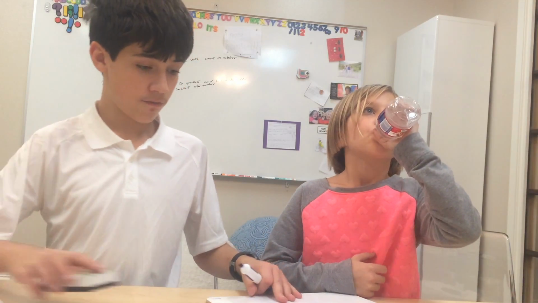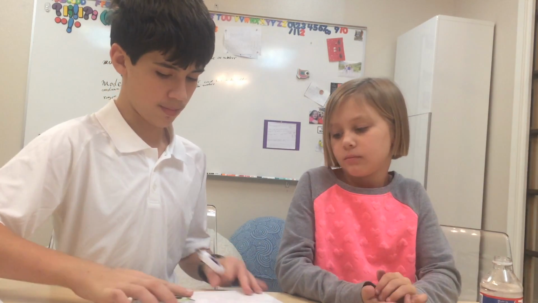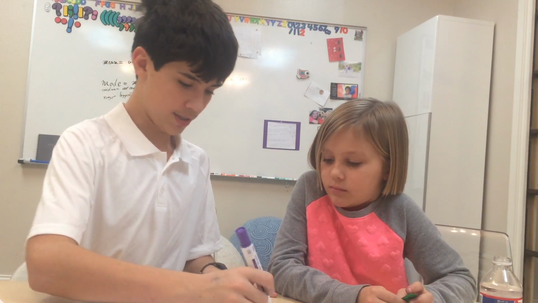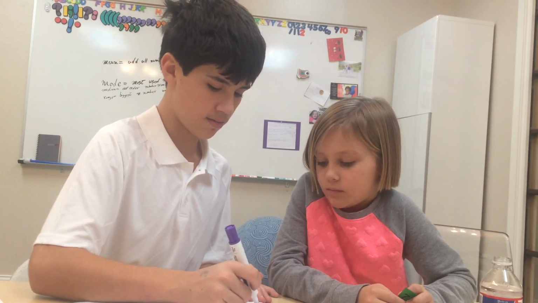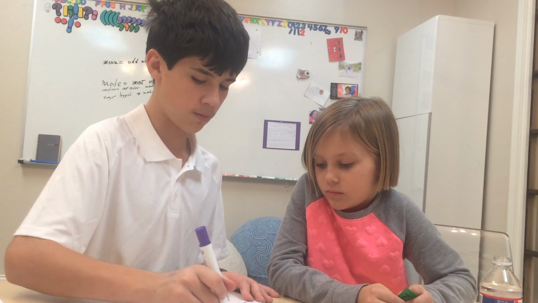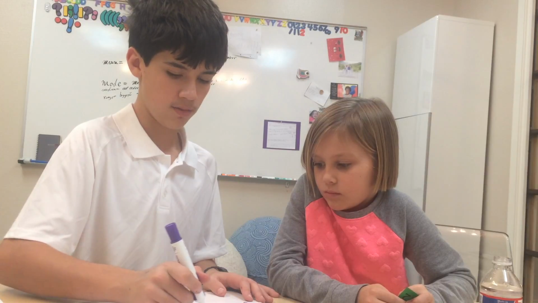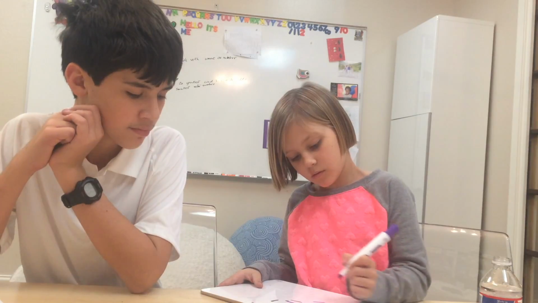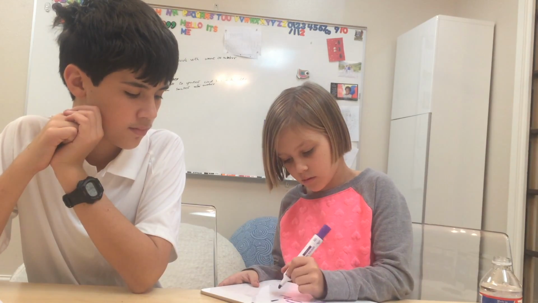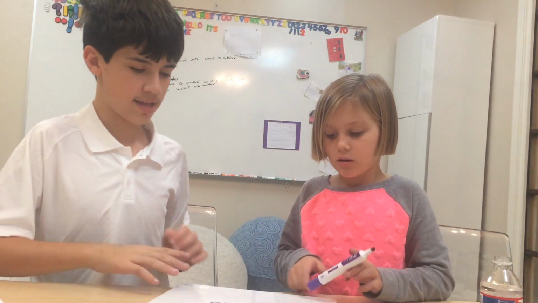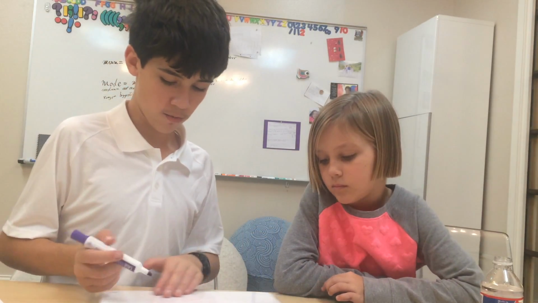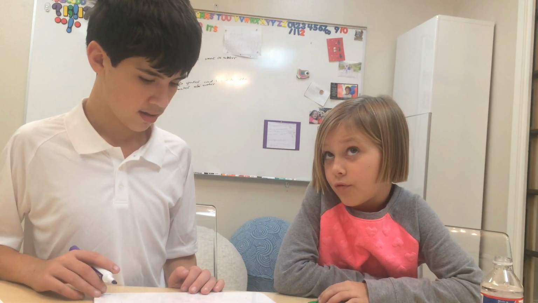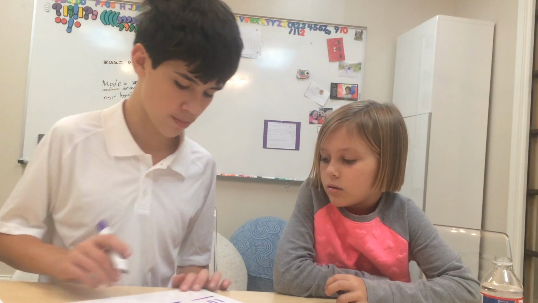This would be the same thing for a fraction multiplication problem. If you had 1/10 multiplied by 1/2, you would get 1/20. Exactly. So that means 1/20 is the product, and 1/2 and 1/10 are both factors.